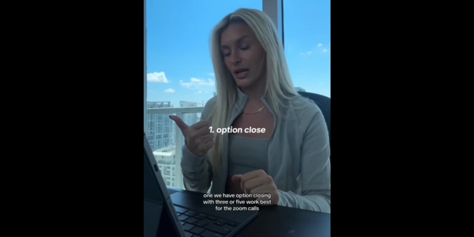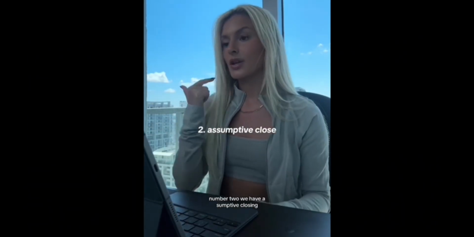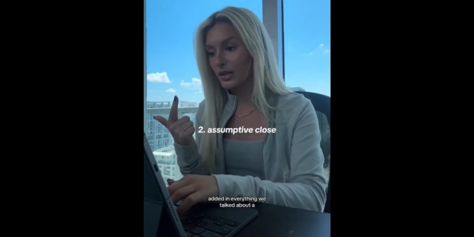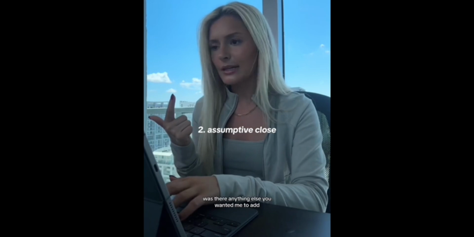We have option closing. Would 3 or 5 work best for the Zoom calls? Number 2, we have assumptive closing. So I'm going to go ahead and create your profile right now. I added in everything we talked about, A, B, C, and D. Was there anything else you wanted me to add?